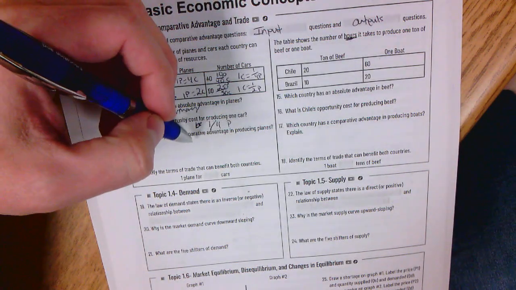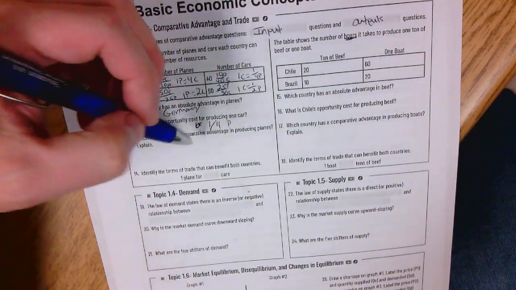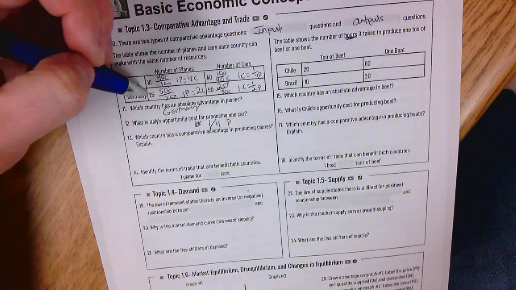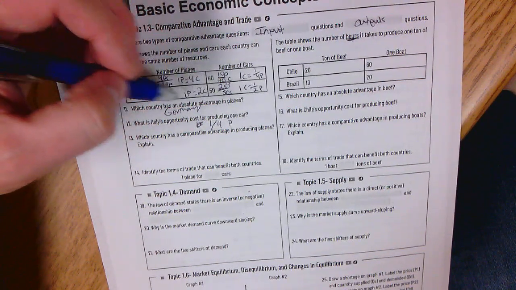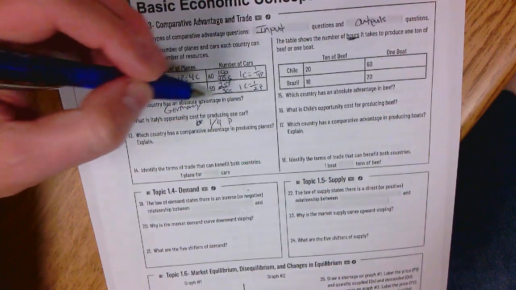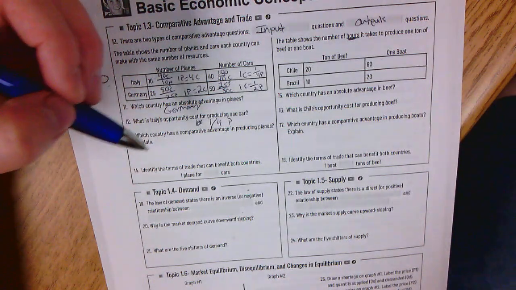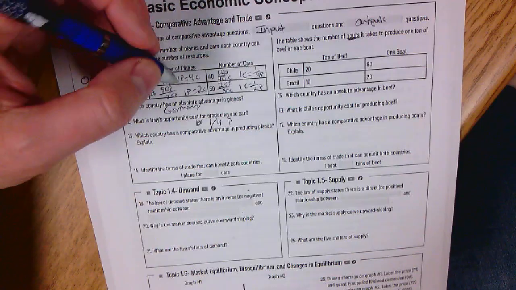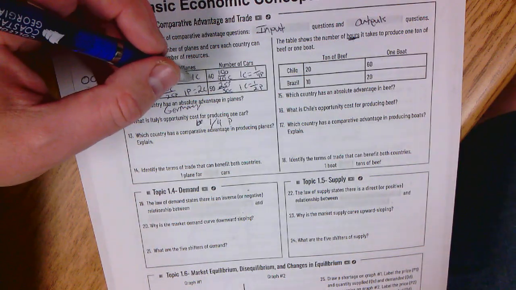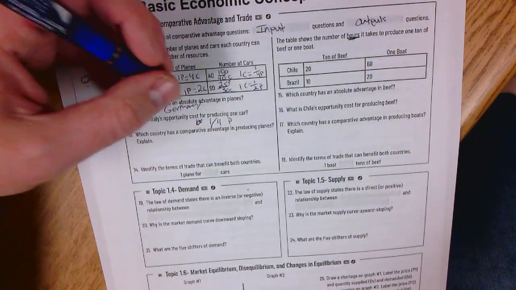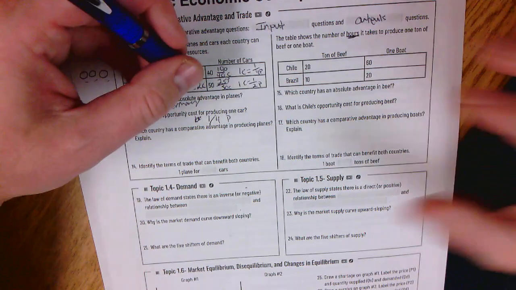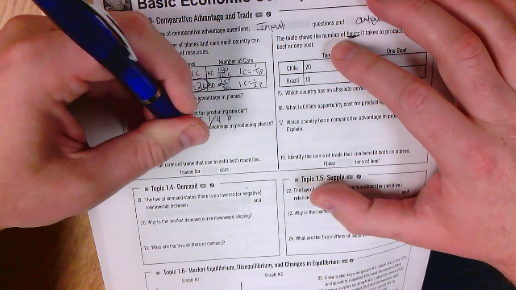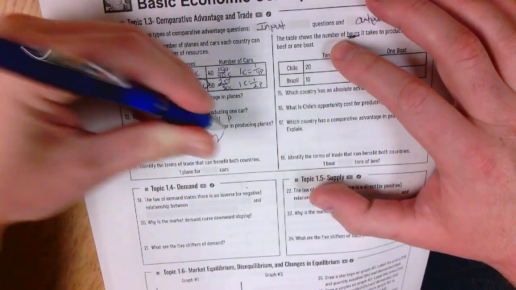And let's remember that comparative advantage is looking at who has the lowest per unit opportunity cost. So not who could do it the best, because Germany can produce both of these the best, right? They've got the absolute advantage in planes and cars. But it's about the opportunity cost. So if we're looking at producing planes, if Italy produces planes, they're giving up 4 cars. If Germany produces planes, they're giving up 2 cars. So they would have the comparative advantage there because they have the lowest per unit opportunity cost.